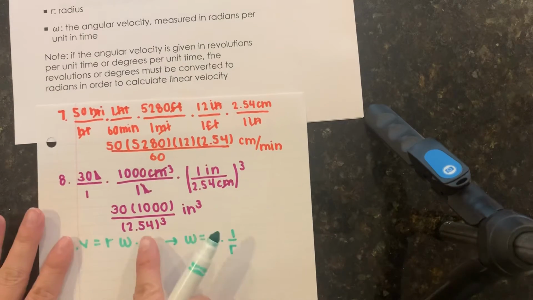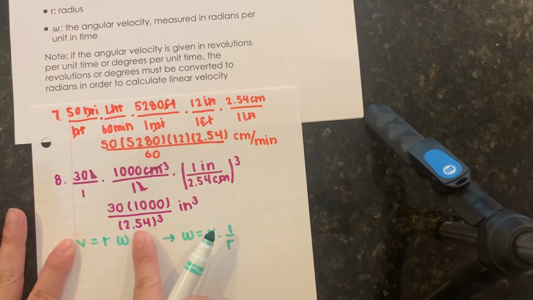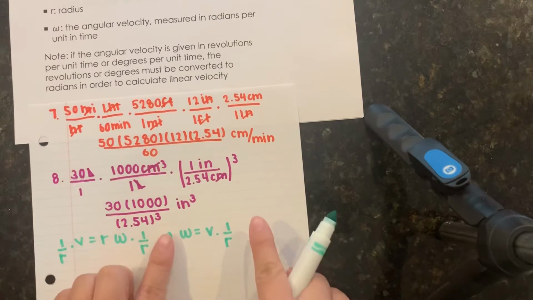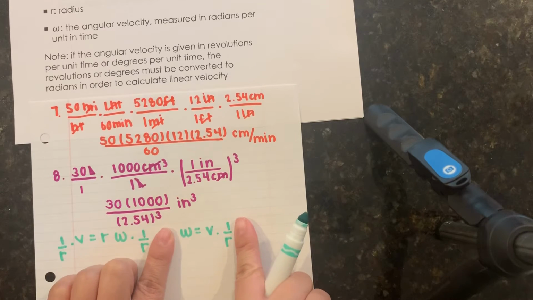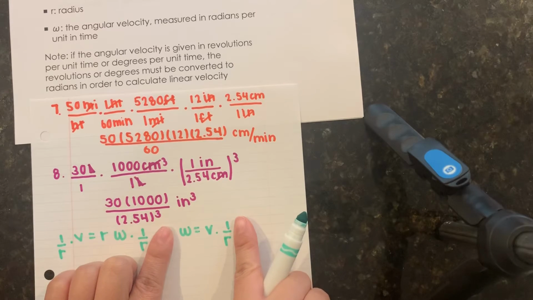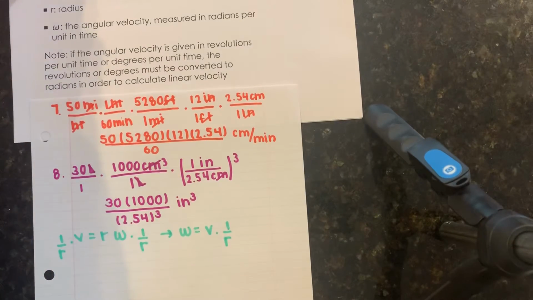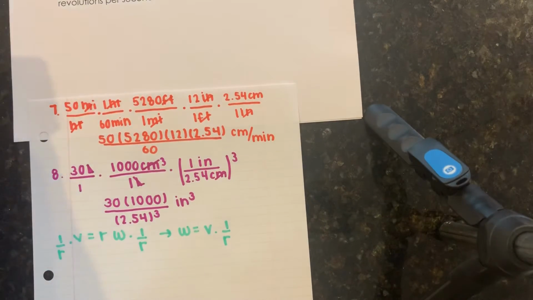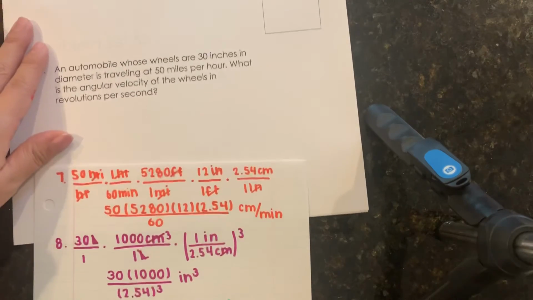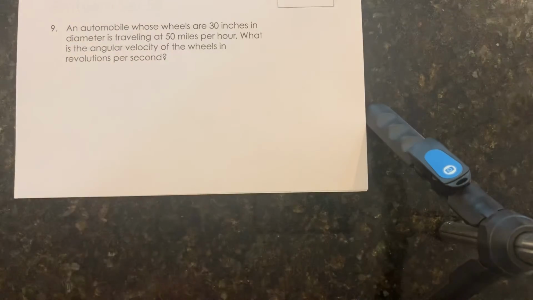The first one would be just linear velocity is equal to the radius times the angular velocity. And then if you wanted to solve for angular velocity, it would be angular velocity is equal to linear velocity times 1 over the radius. And it will be very clear in the problems which equation you need to use. So we're going to look at number 9.